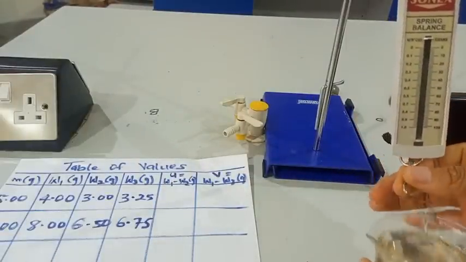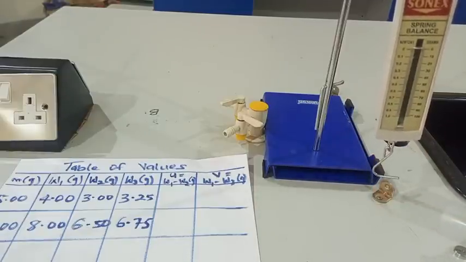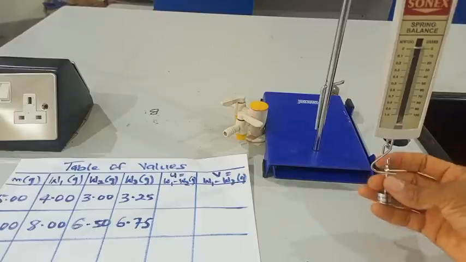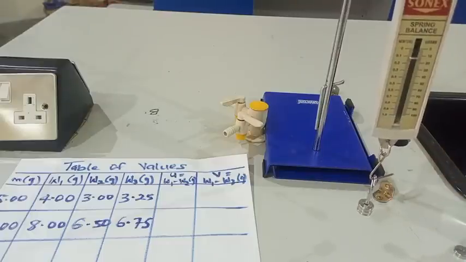Let's do the same step for 15 gram. We'll gently bring it out, clean it up, and add the 15 gram weight. Remember, you can use the bigger masses. It depends on what is given. Then we are using 15. Now let's get the weight in air. Let's take the reading. You see it has gone down.